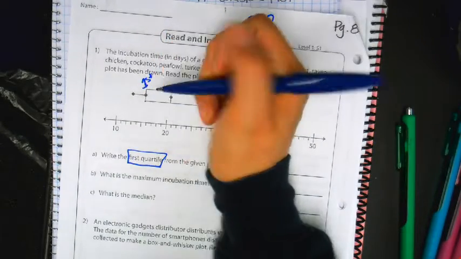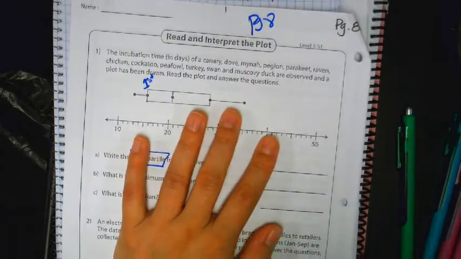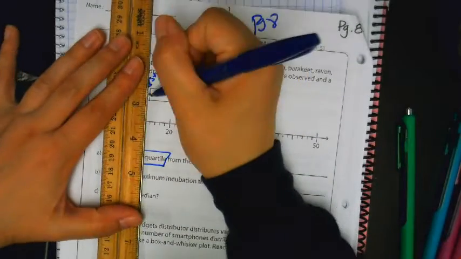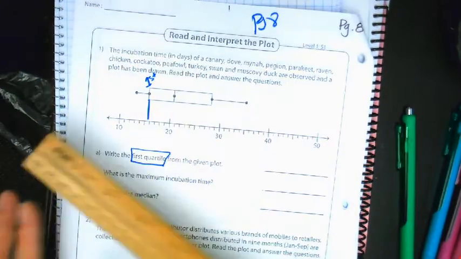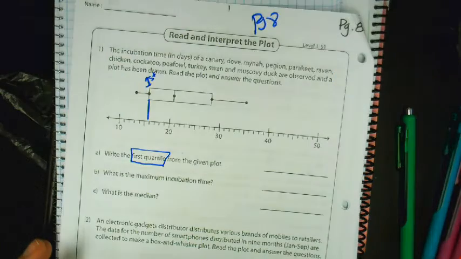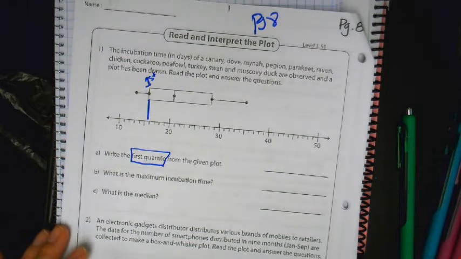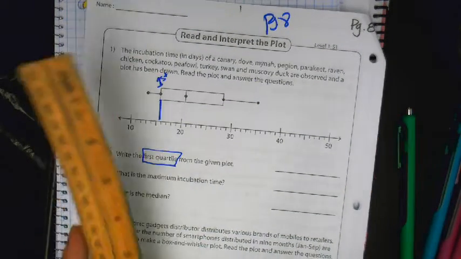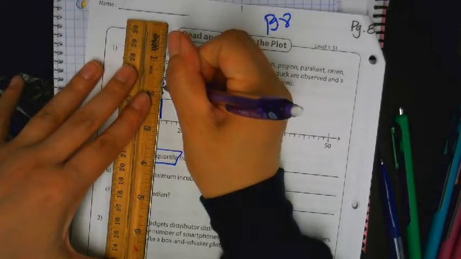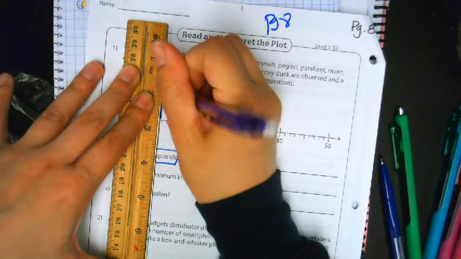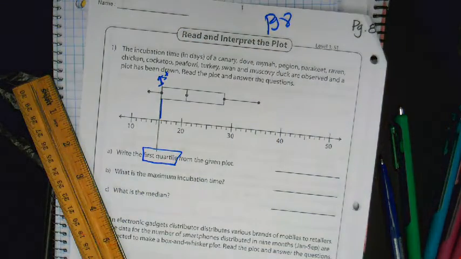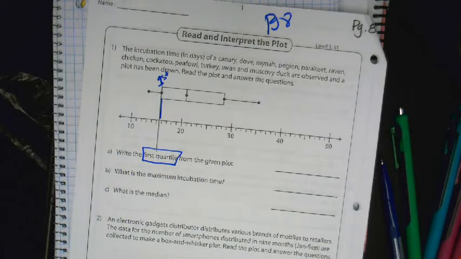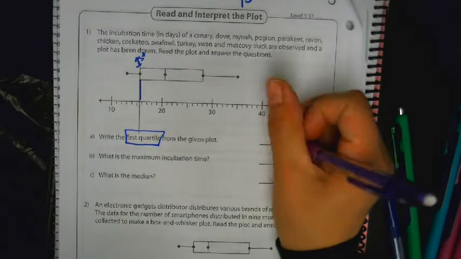My eyes deceive me sometimes. Is that in the middle? Is that 15.5? Wait, no, is that 15.5? It's technically 15.5. I can see where you can say 16, but technically it is 15.5.